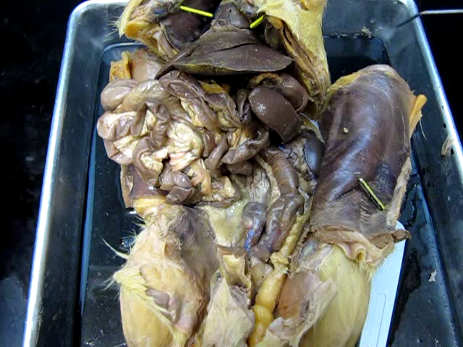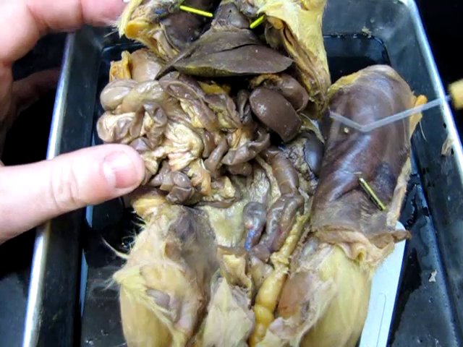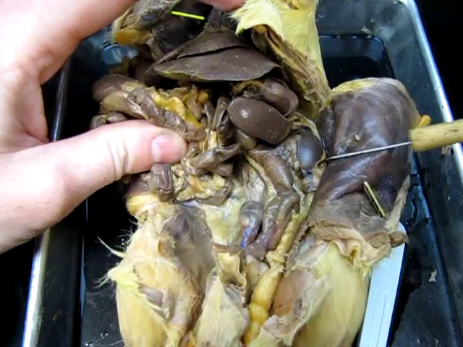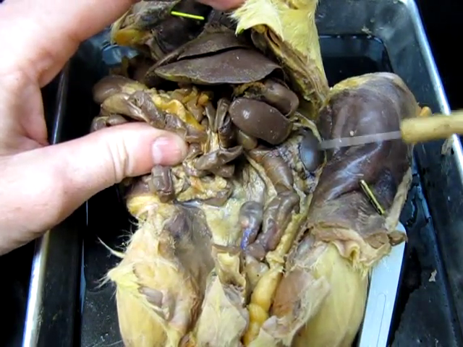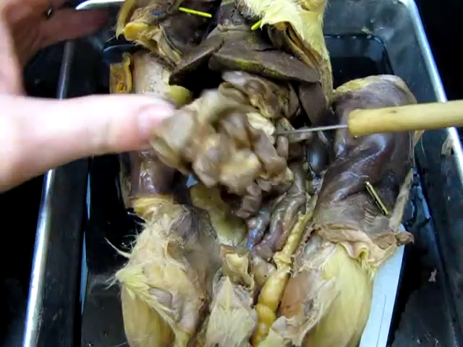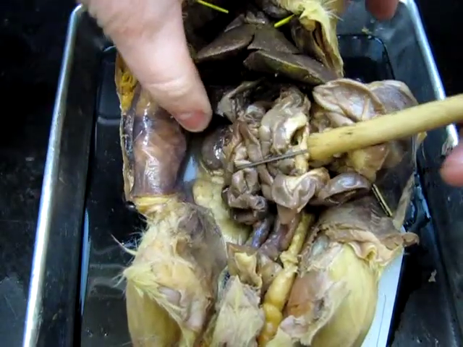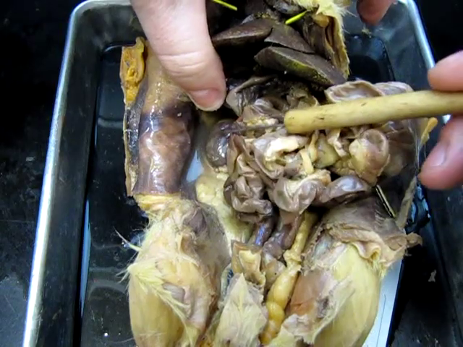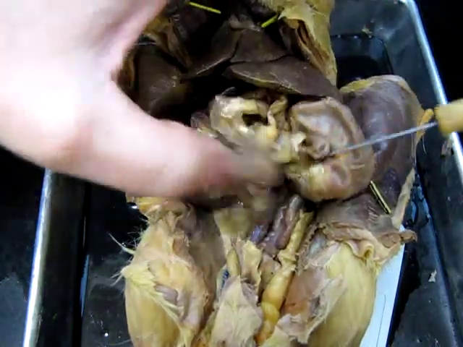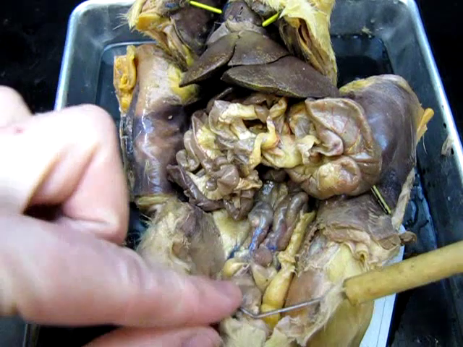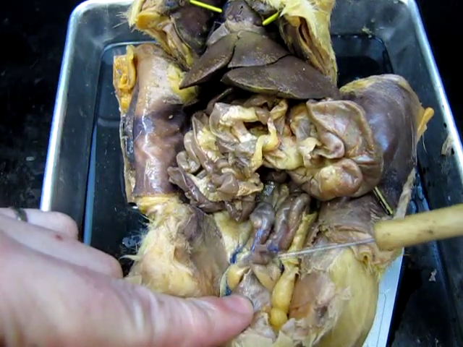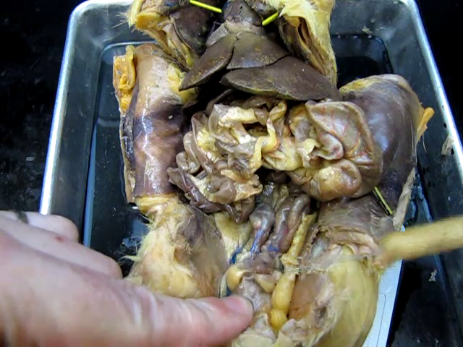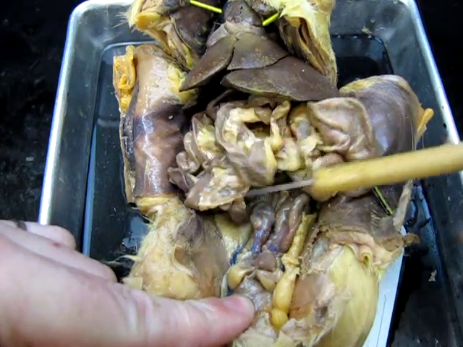Again, we should be able to locate the kidneys fairly easily, and indeed we can see one large lobe of the kidney here, and another lobe of kidney sort of hiding under the liver on this side right here. And then the urinary bladder in this animal is located down here. It's this nice little sac right there. So that's the urinary bladder. Now this animal is a male.